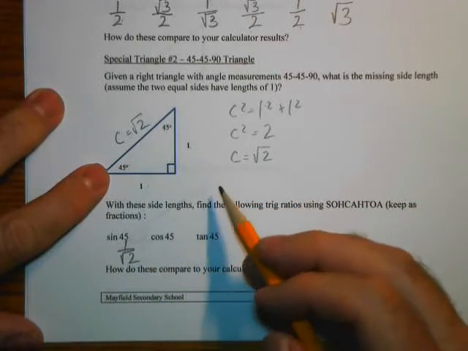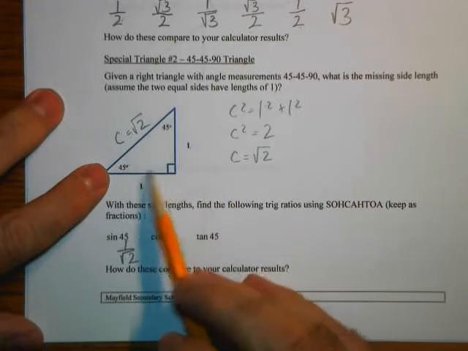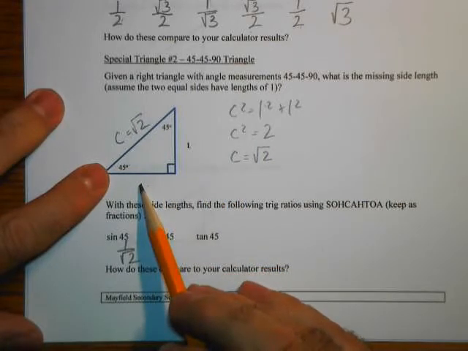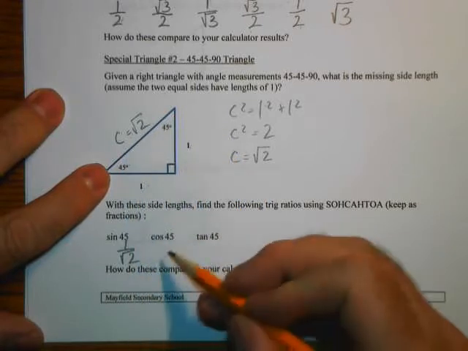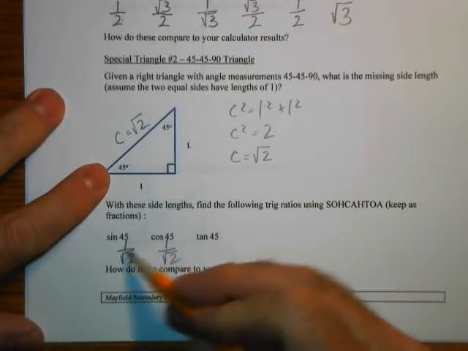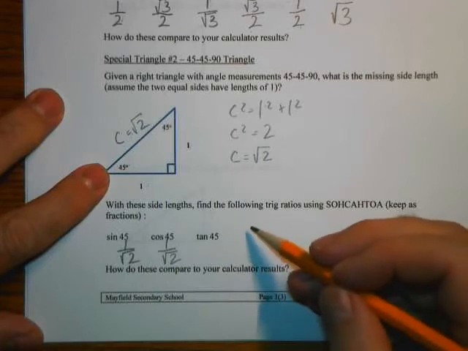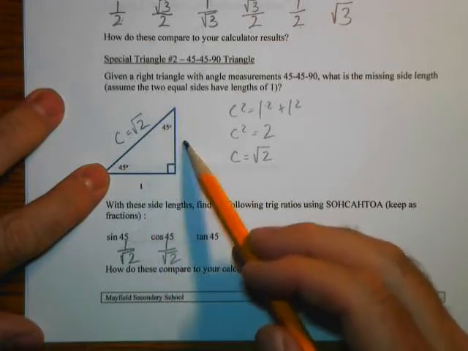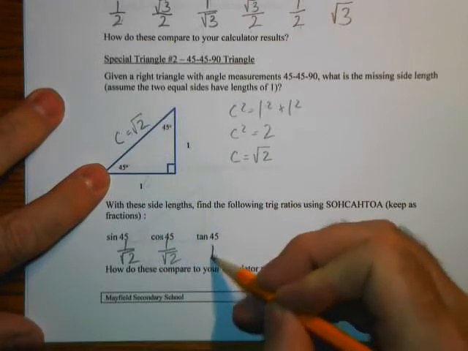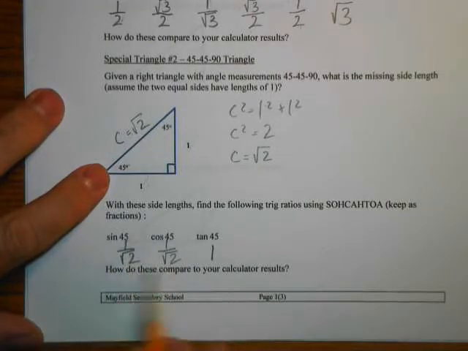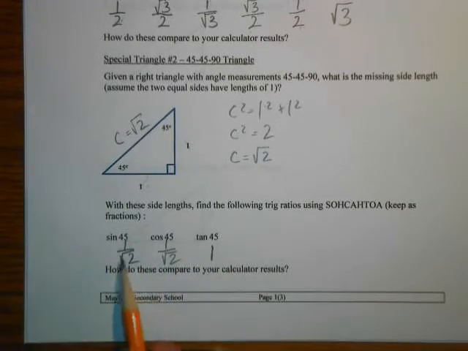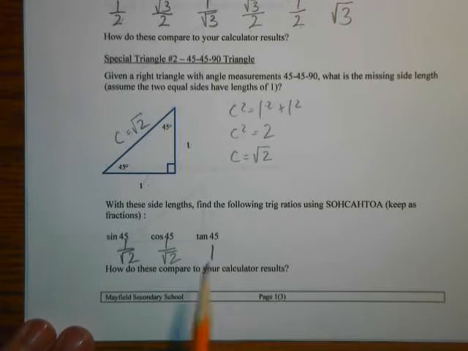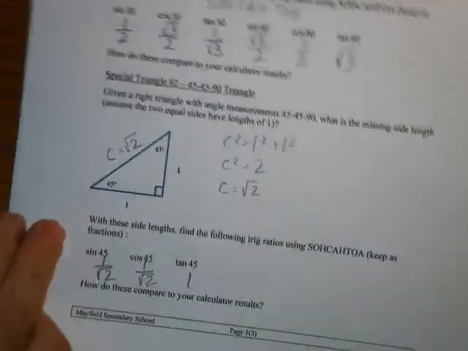And cos is going to be adjacent over hypotenuse. Adjacent is also 1 over the hypotenuse of root 2. So again, you see duplicated values here. And then tan 45 is opposite over adjacent. This time opposite and adjacent are both 1, so 1 over 1 is 1. So this is an interesting angle because the sine and the cos values are the same, and the tan value is equal to 1. Okay, so let's carry on.